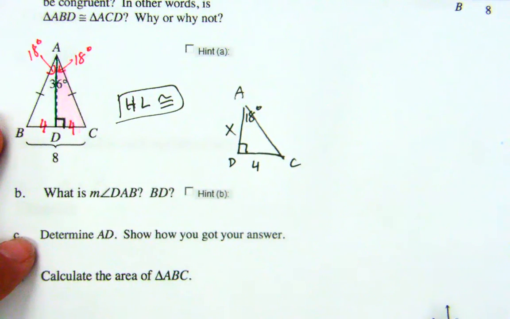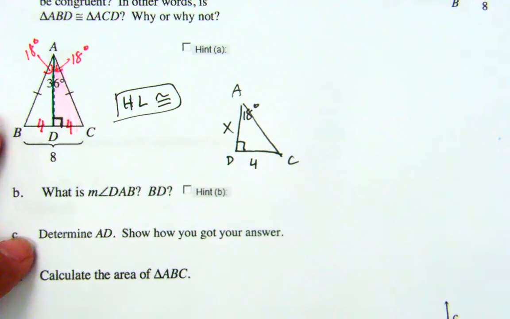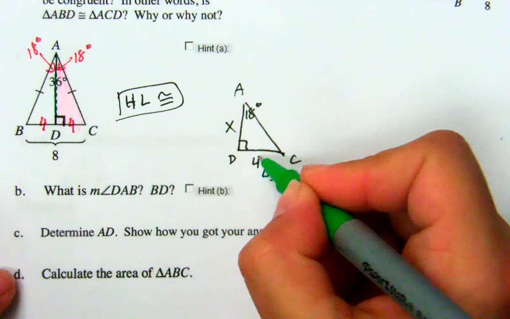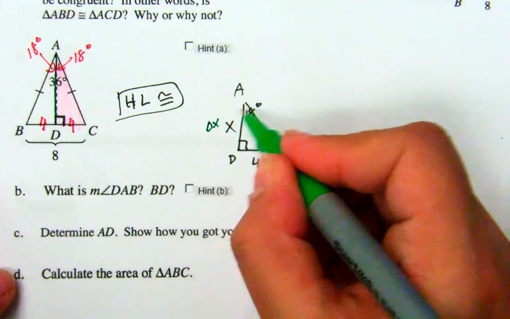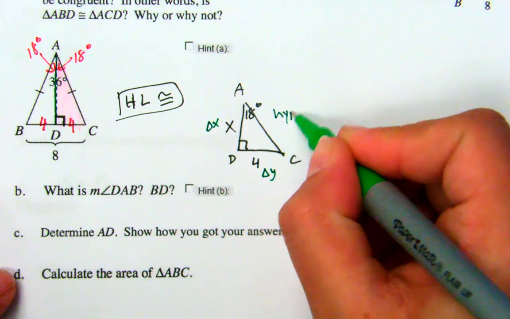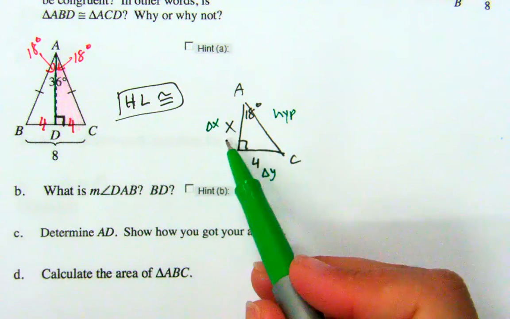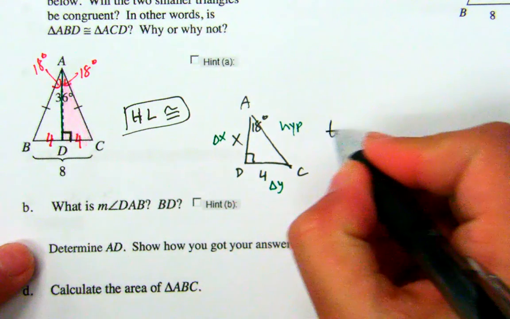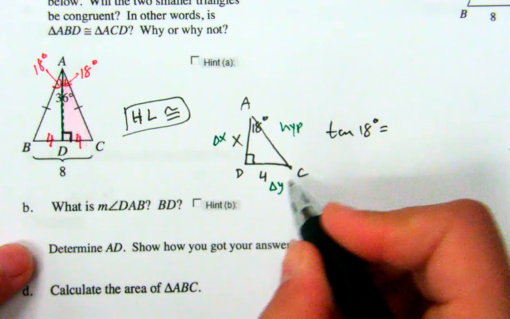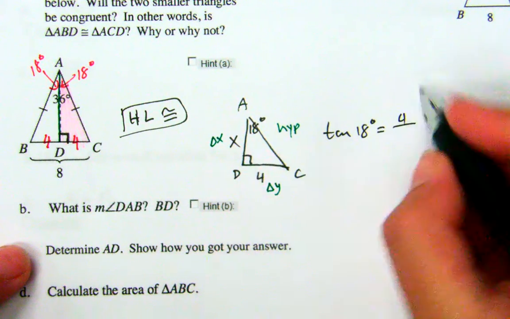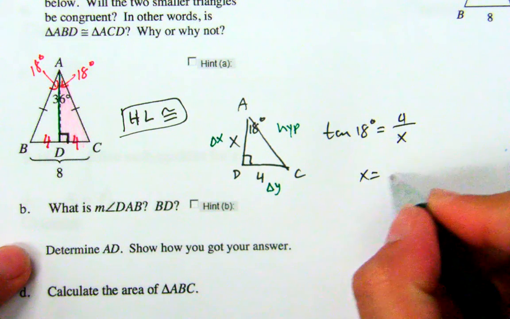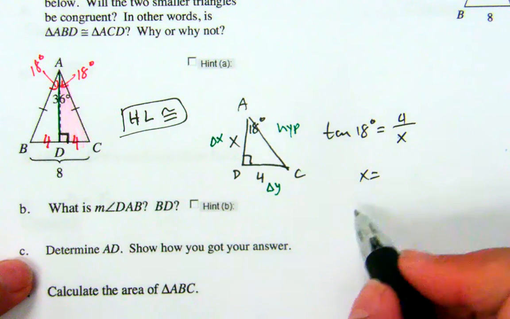Okay, well that shouldn't be a problem. That's just a trig setup. So what do we have? We have change in Y because it's across from the 18, change in X because it's next to the 18. This is your hypotenuse. So we only have change in Y and change in X. So that's pretty much what, tangent, right? So tangent of 18 degrees is change in Y over change in X. And you should be able to solve for X because that is technically what AD is equal to.